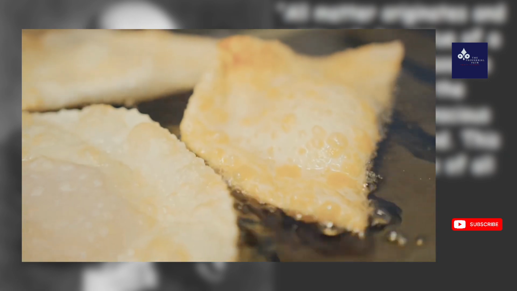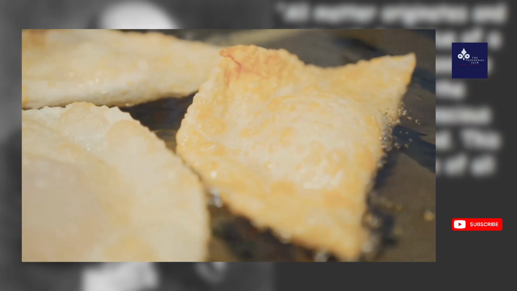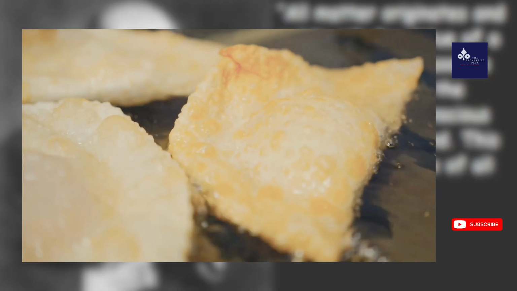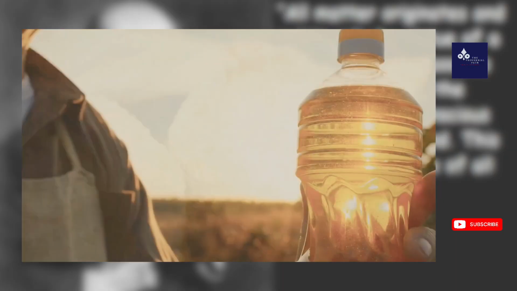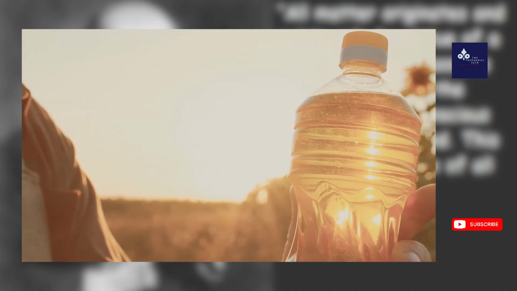Vegetable oil production is a testament to how humans have continuously innovated to make everyday life easier. From ancient crushing methods to modern industrial processes, every bottle tells a story of progress, resourcefulness, and the quest to nourish the world.